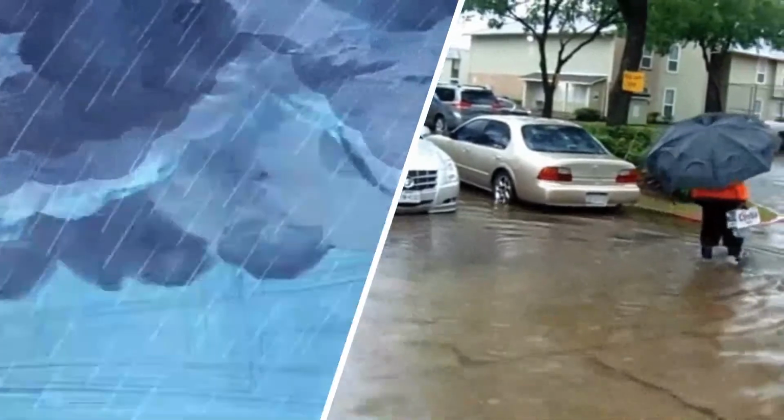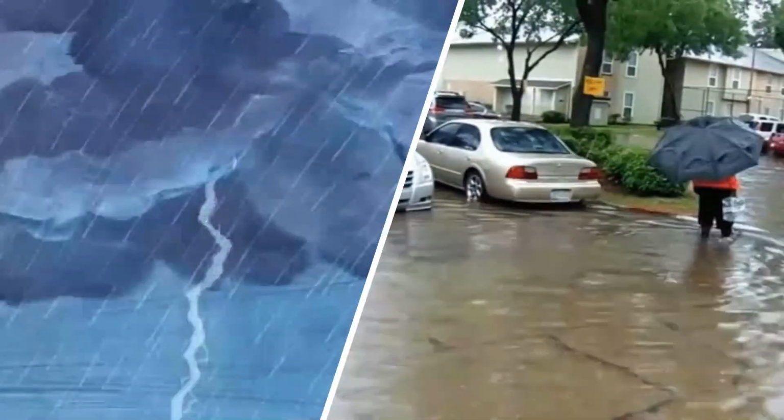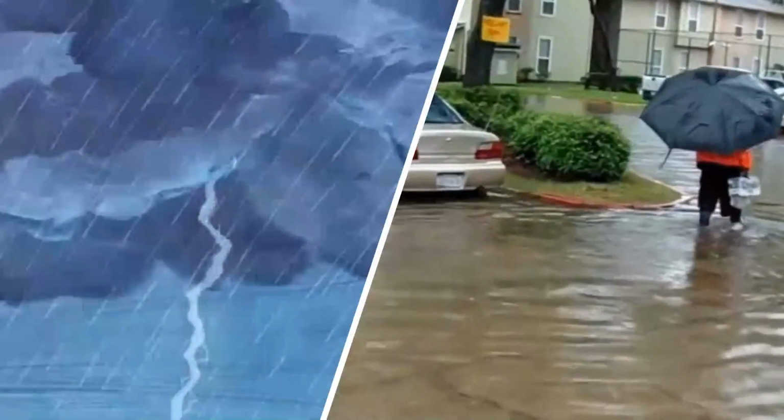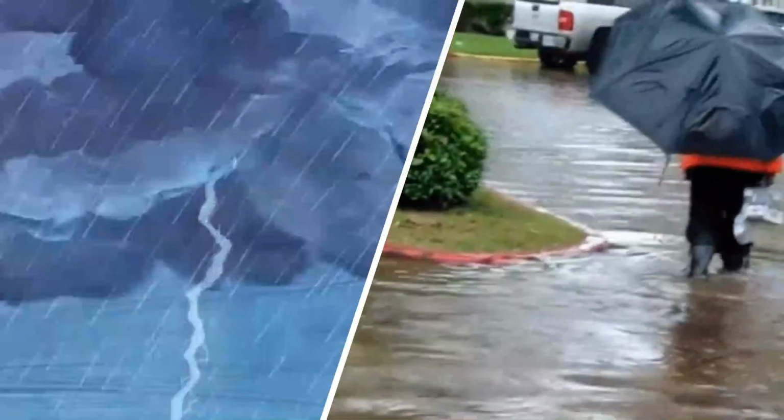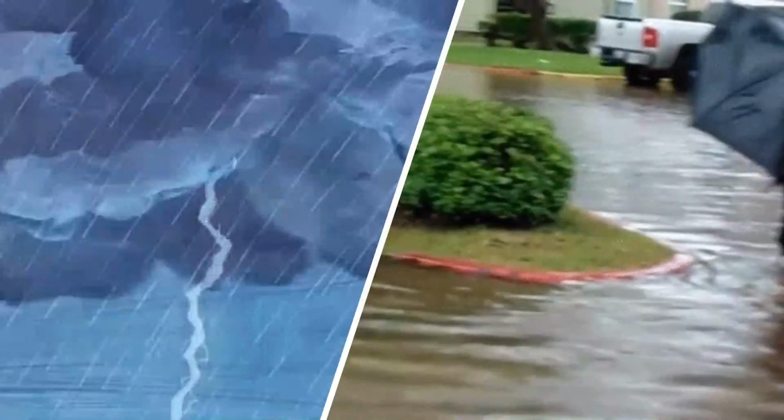Study this picture. Can you identify the cause and the result or the effects? In the first picture, you can see that it is raining hard. The second picture is a flood.